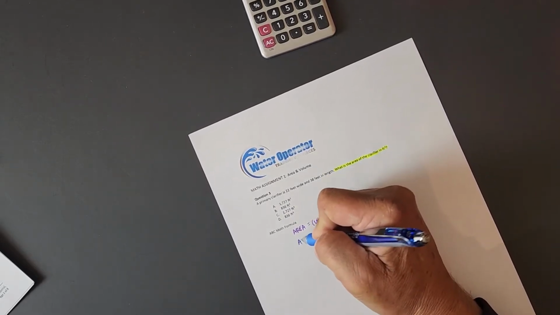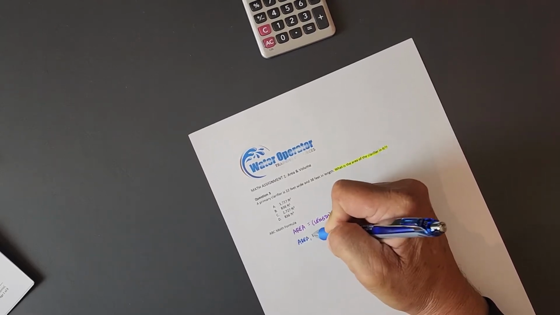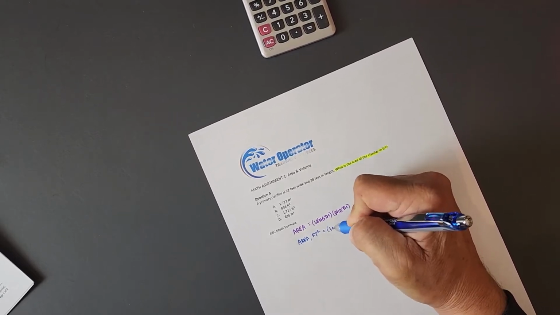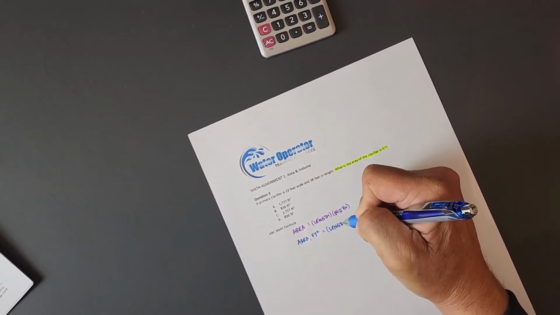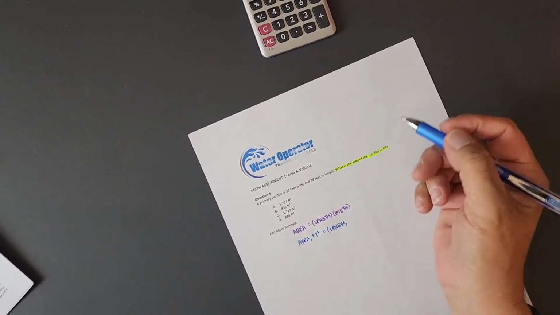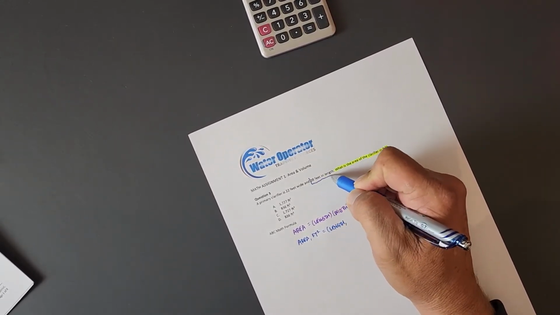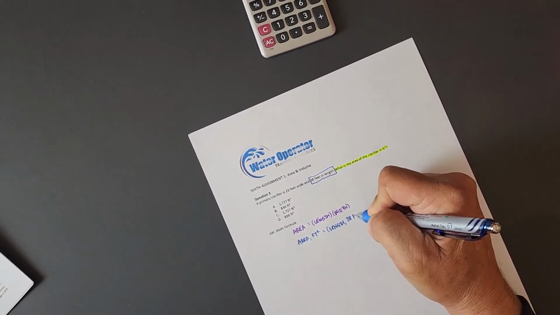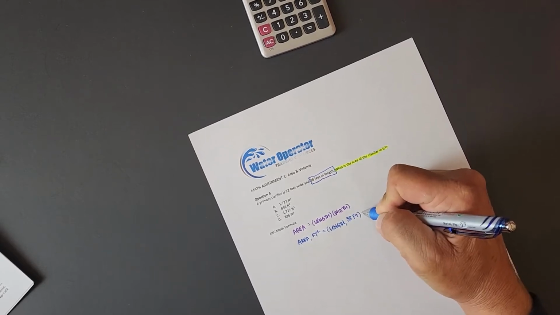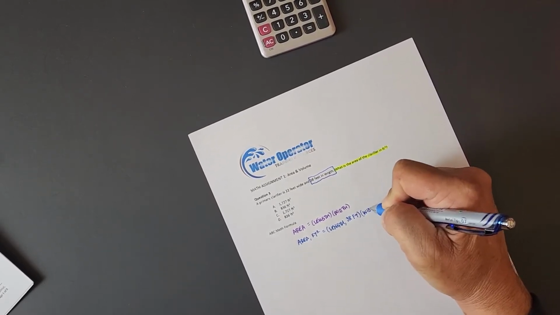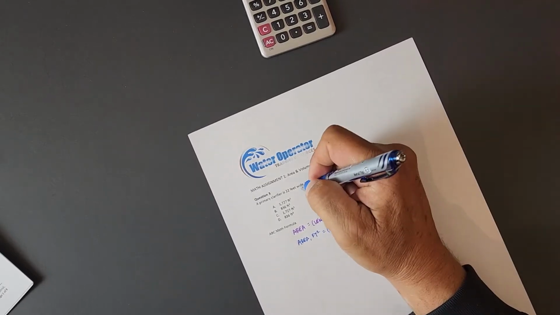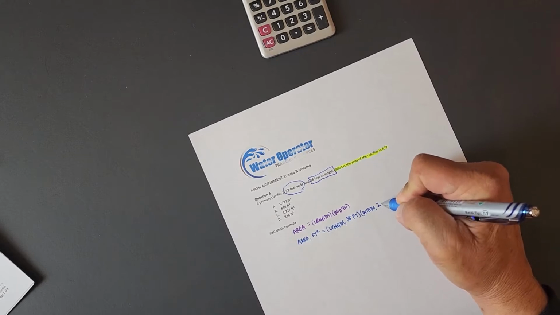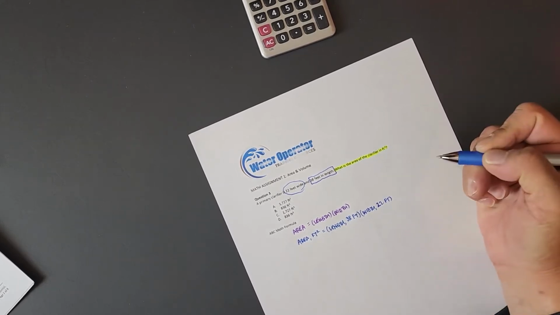So area in square feet equals the length (38 feet in length) multiplied by the width, (22 feet).